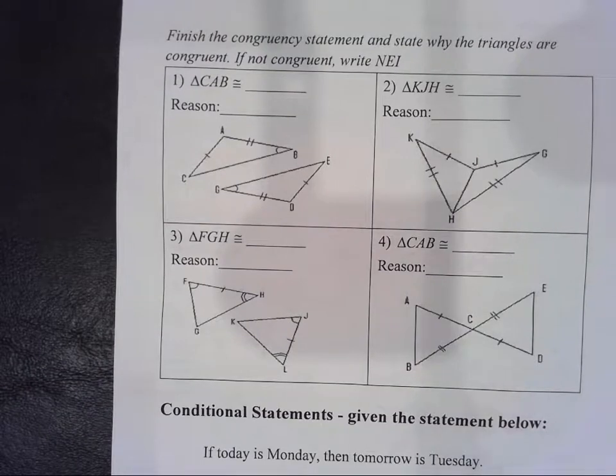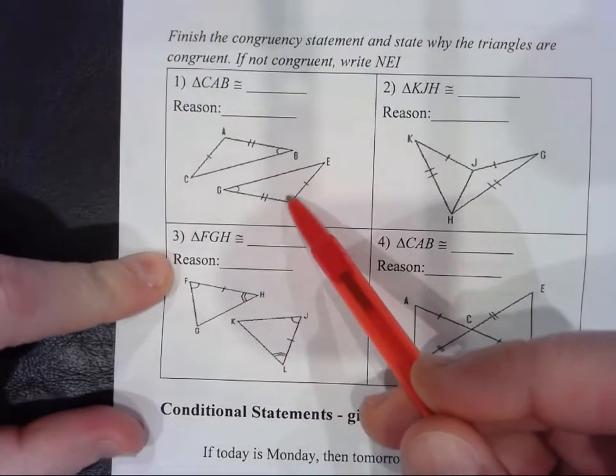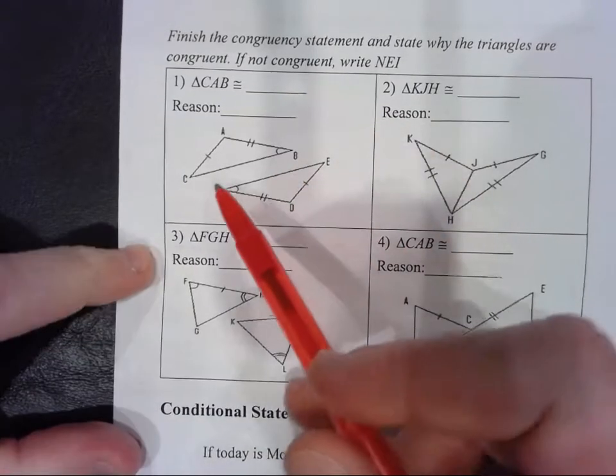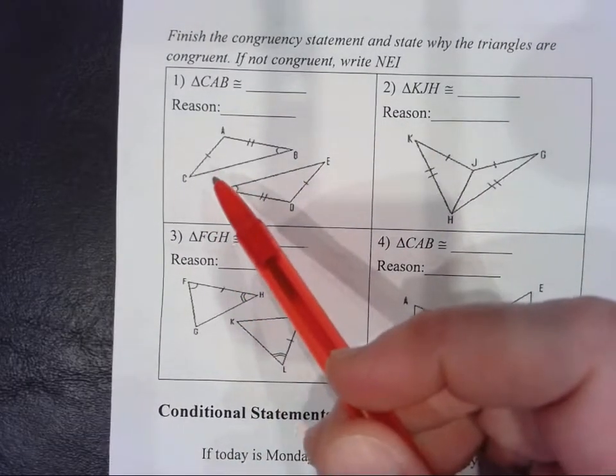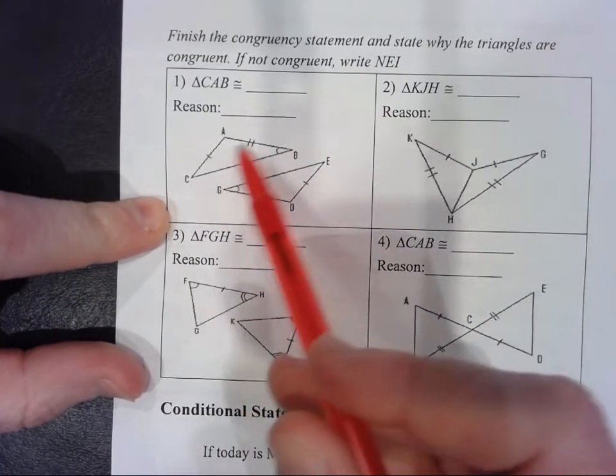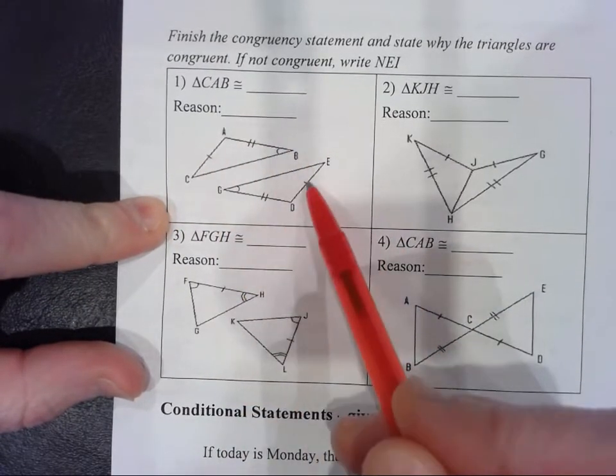So we first need to identify, is there any other information that we can identify in the diagram? These two triangles are not connected to each other, so no, there will not be. If they don't touch, there won't be a connection. So I see that this has two sides and an angle, two sides and an angle.